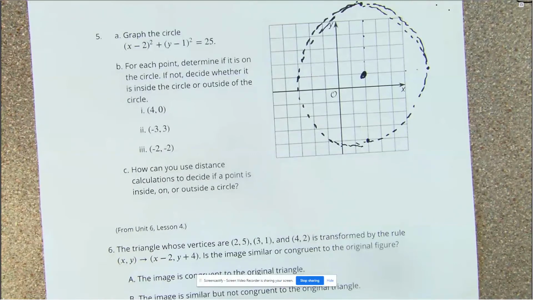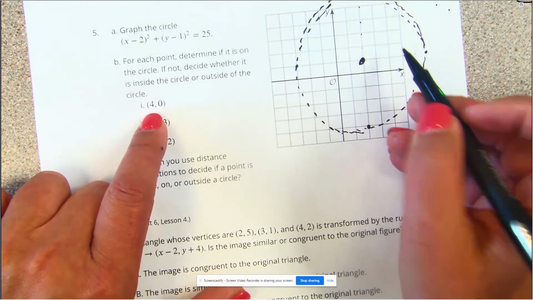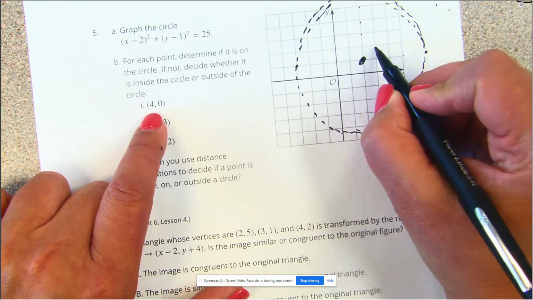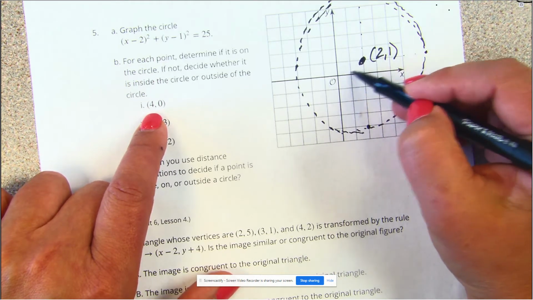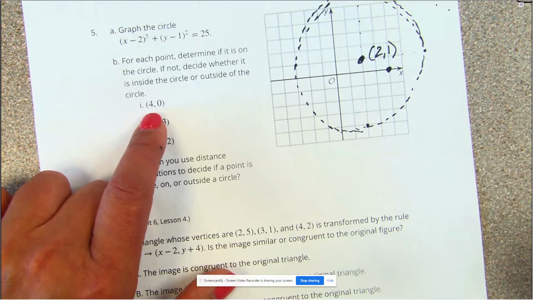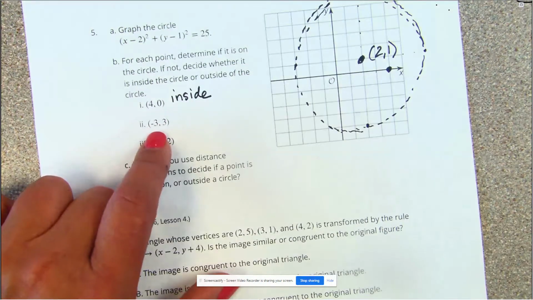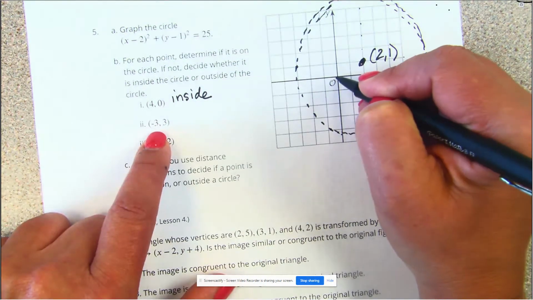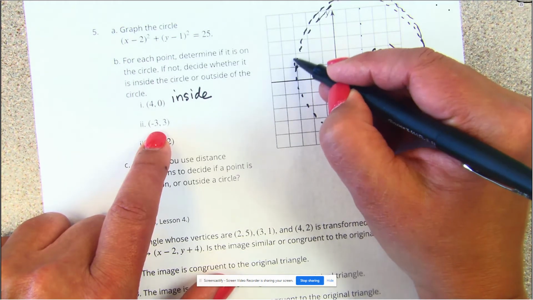For each point, determine if it is on the circle. If not, decide whether it is inside or outside. Well, my radius is 5, so 4, 0. It's not on there, it's inside, I can see it. Negative 3, 3. That one could be on there.